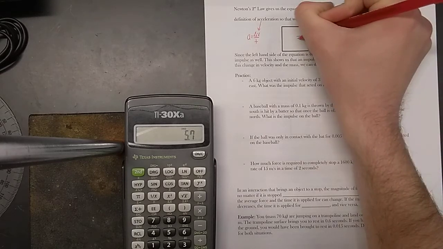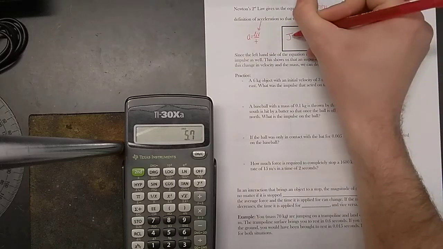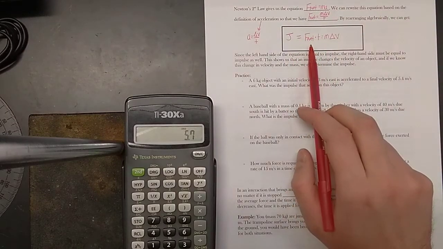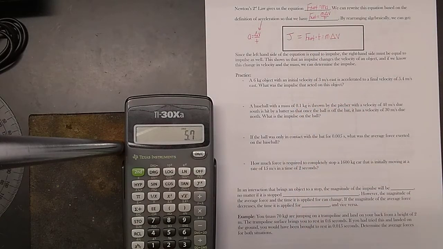Wait a second, we just saw this. F net times t is equal to J, the impulse. So it stands to reason that the impulse is not only equal to the net force multiplied by the time, but it's also equal to the mass multiplied by the change in velocity. It's so much easier to measure an object's change in velocity as opposed to, let's say, the acceleration or the force on it. It's much, much easier.